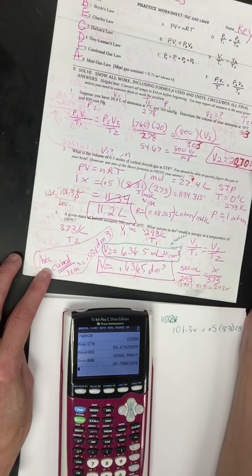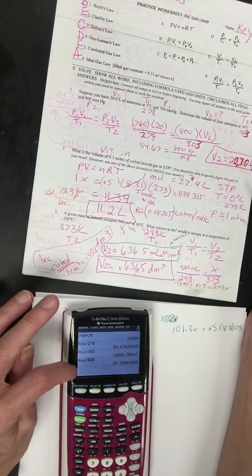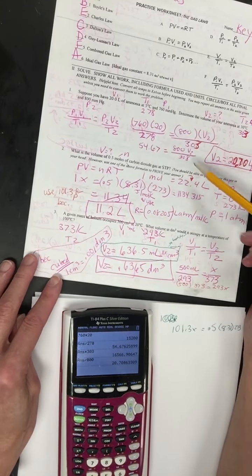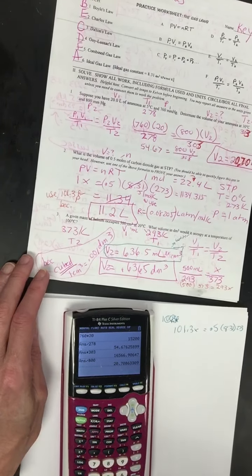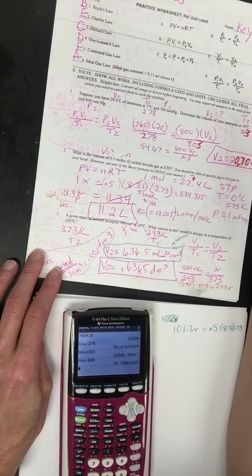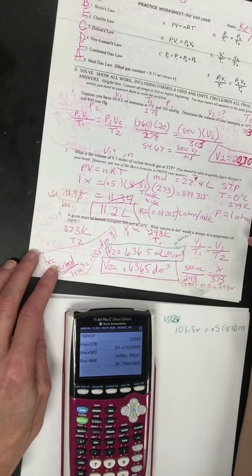And I get 20.704. And this one says 08. That one says 04. I don't know why. Just if you're anywhere in the ballpark, I'll give you credit. It might have been that I used a little bit different number in converting the temperatures.